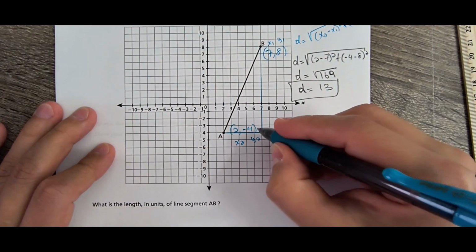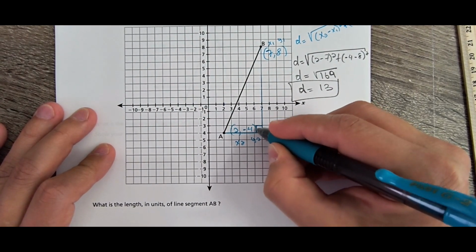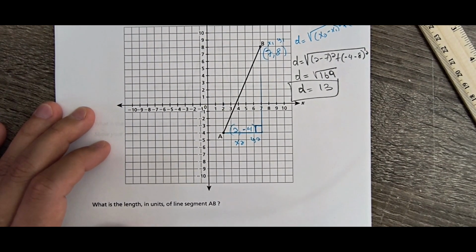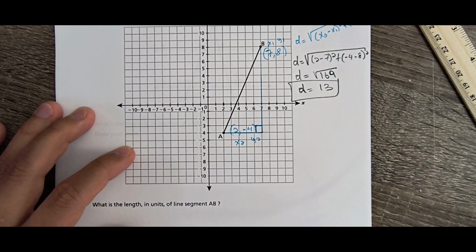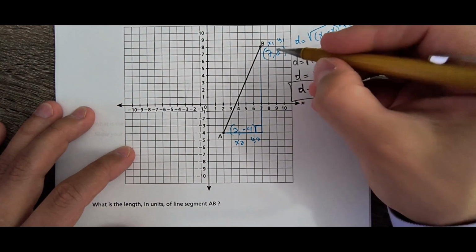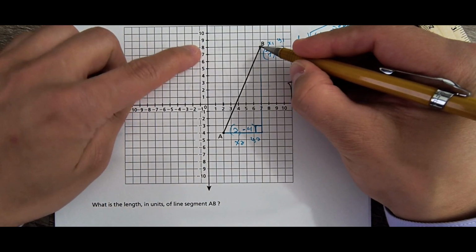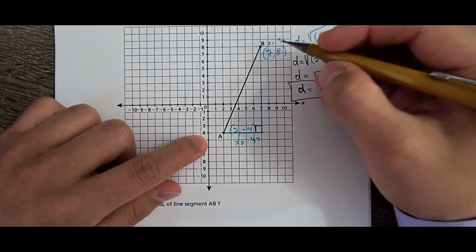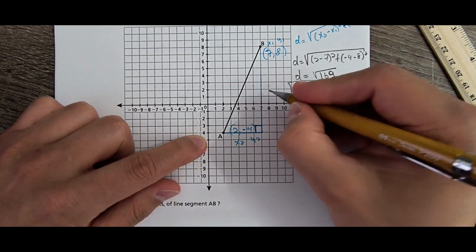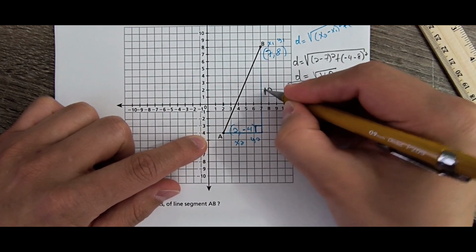And therefore, I can check the length from here to here, and I can use that length in the formula. So from 8 to 0, that's 8 units. And then from 0 to negative 4, that's 4 units. So in total, the length of this side is 12. And then here, from 2 to 7, that's 5 units.